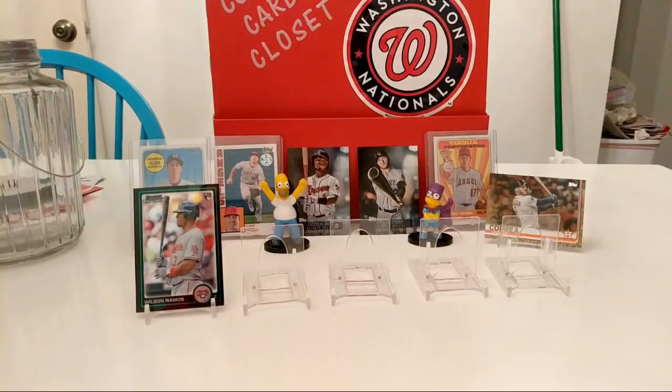Wilson Ramos, I feel like, has been underrated his entire career, and I have no clue why. He had an all-star season in 2016 with the Nationals when he was underrated there, hit 22 homers and batted .307. You'll take that from a catcher any day of the week. I'll take a .300 season from a catcher, even if he doesn't hit for power, just because there are so few hitting catchers. And then 2018, he was an all-star as well.